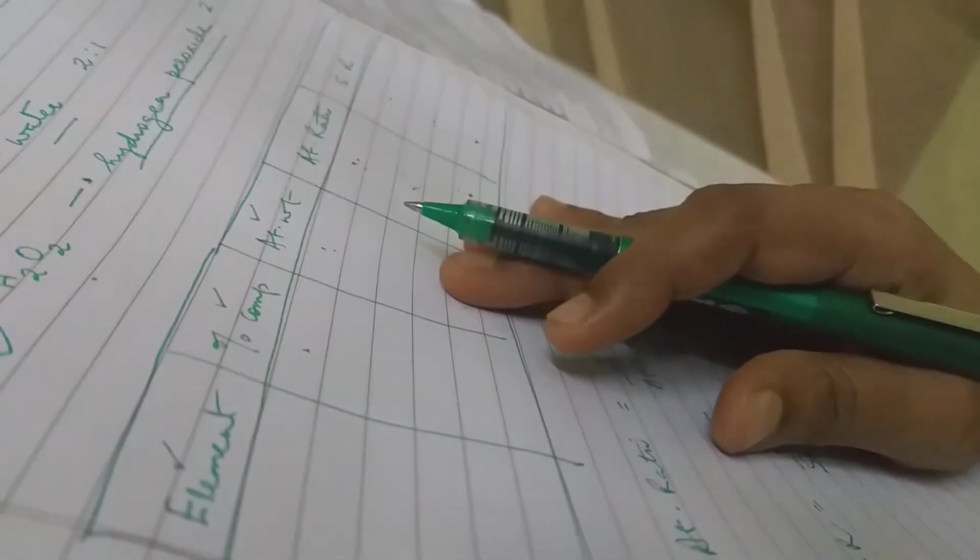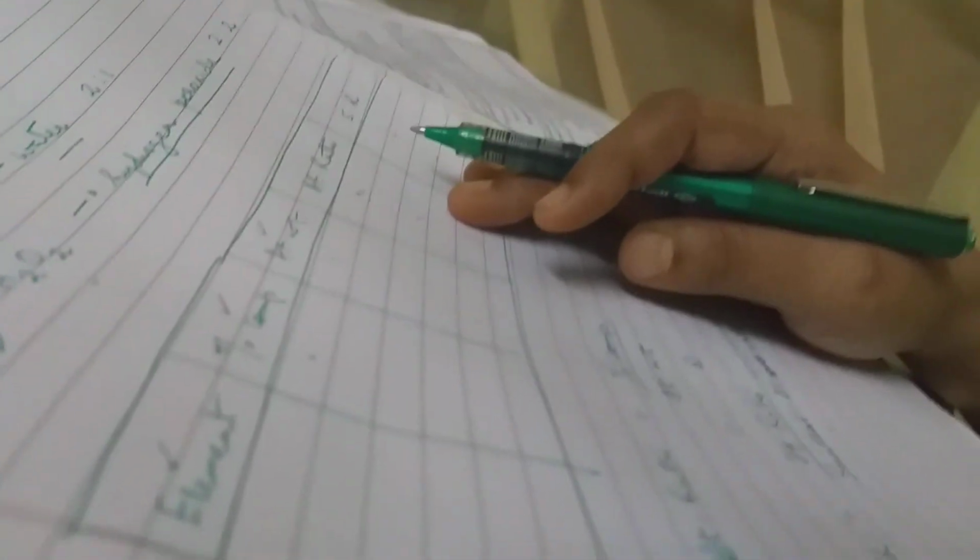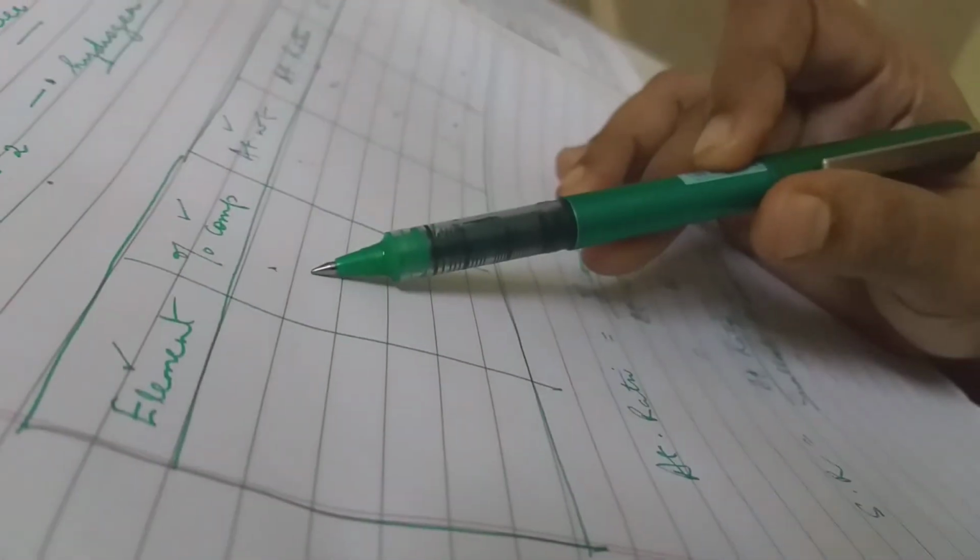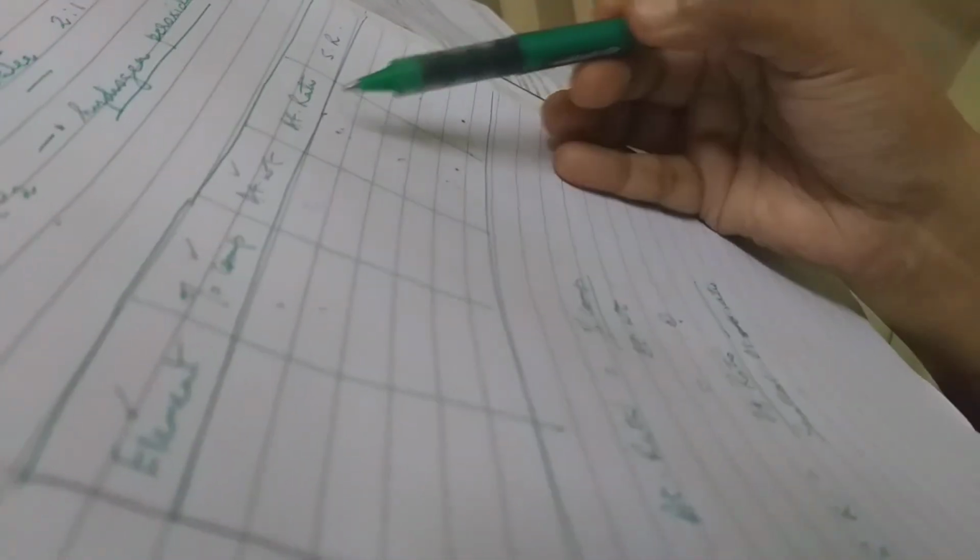Is it okay? So elements will be given, percentage composition will be given, atomic weight will be given. You start calculating from the fourth column. What? Atomic ratio. How will you calculate atomic ratio? Percentage composition divided by atomic weight. Go up to second place of decimal. For each you will do that.